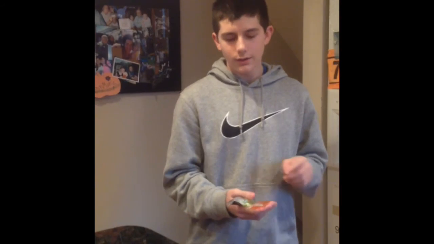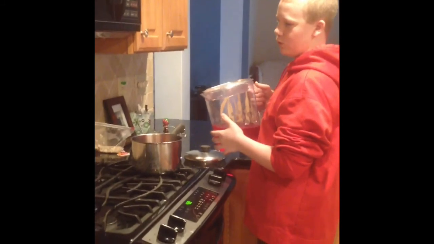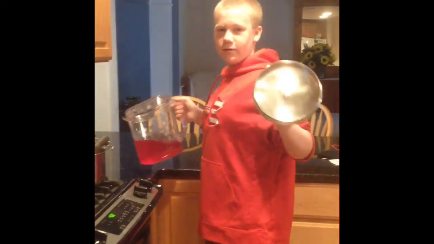I'll be showing you the opposite of what we just did, and this will be turning into liquid to solid. So what happens, I'll put these in the freezer, they'll get cold, and the molecules will slow down and make them form into a solid. And it's gonna boil and then condense on the pan right here.